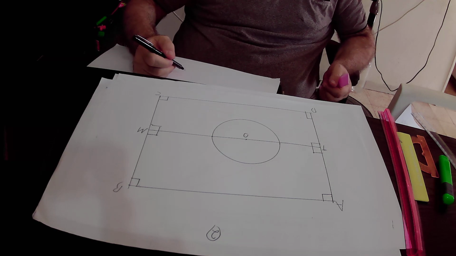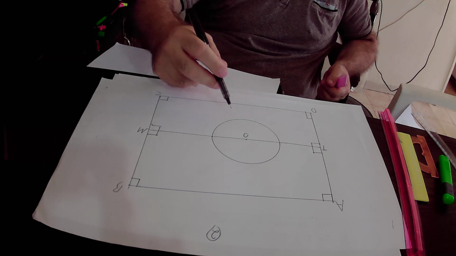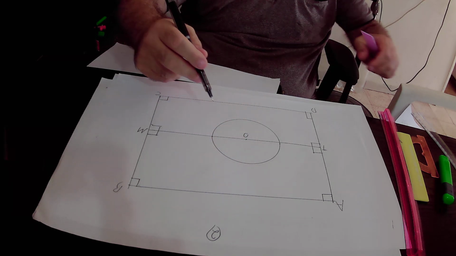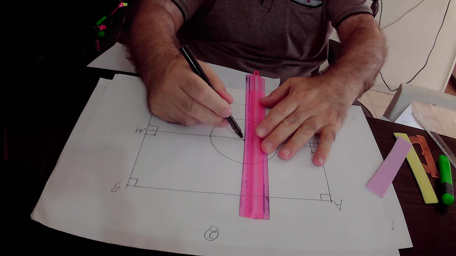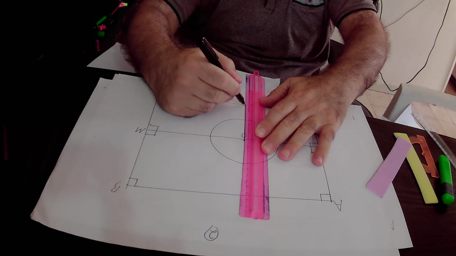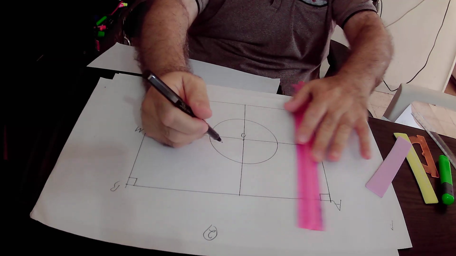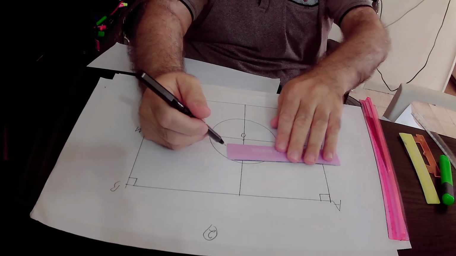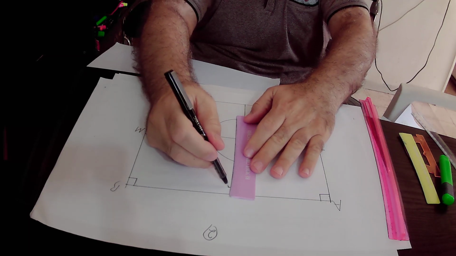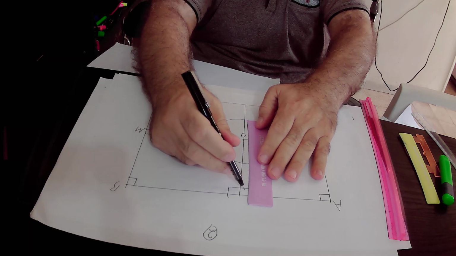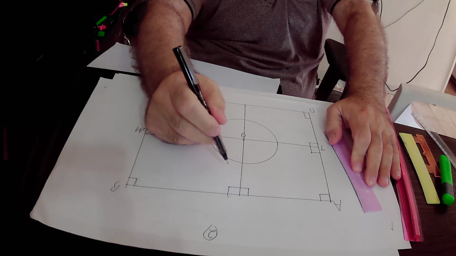In the next step, from point O, we draw a perpendicular on AB. So here, this angle will be equal to 90 degrees and this angle will be equal to 90 degrees according to our construction.